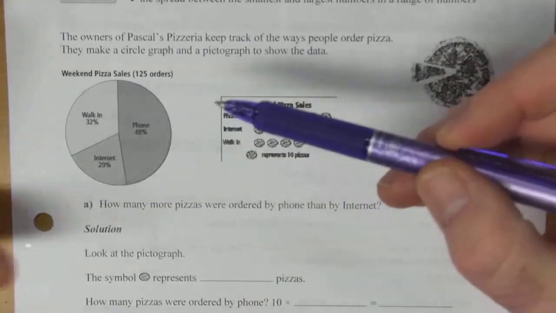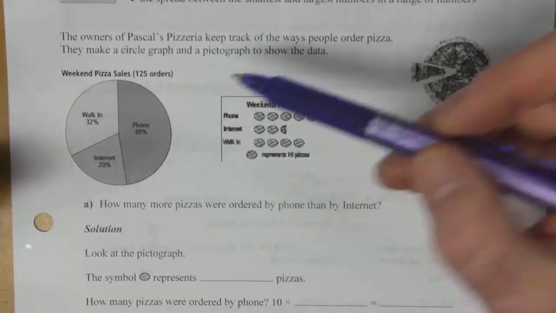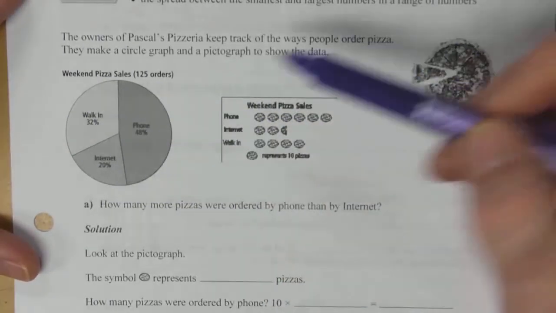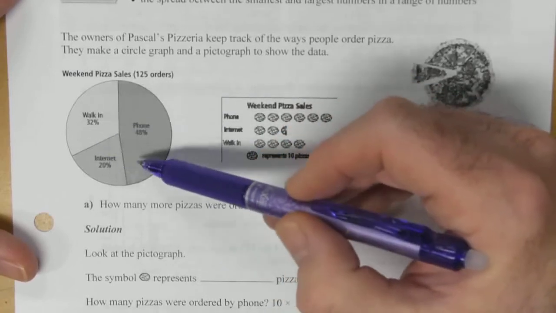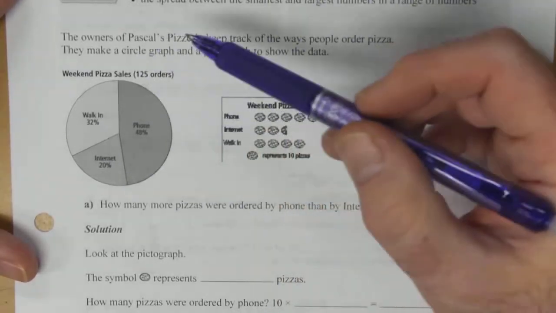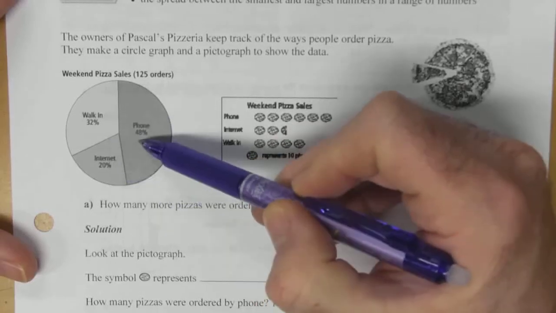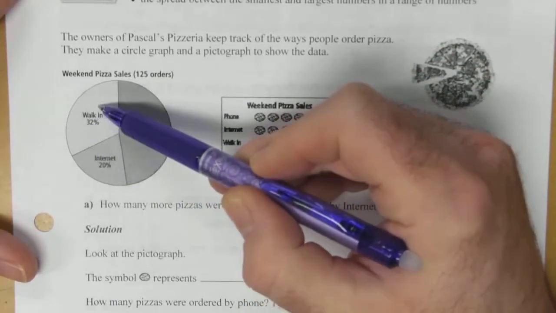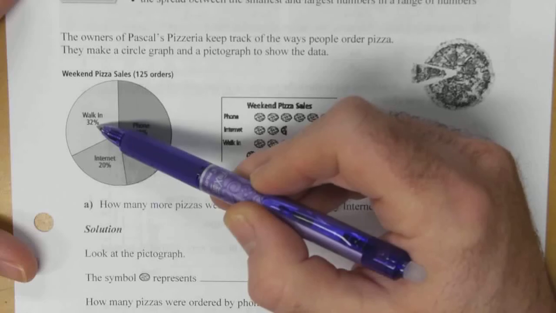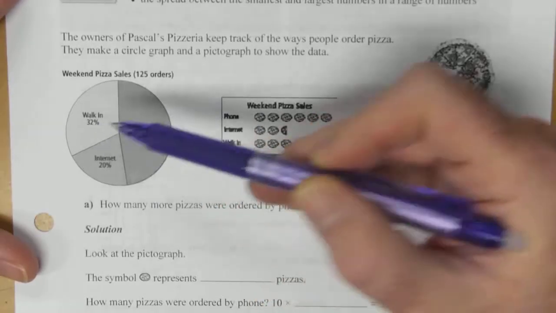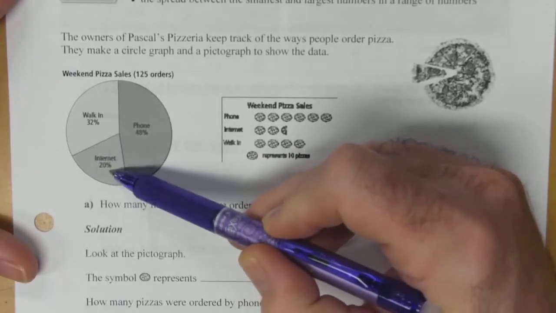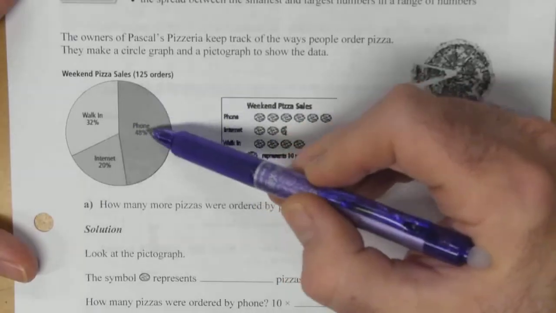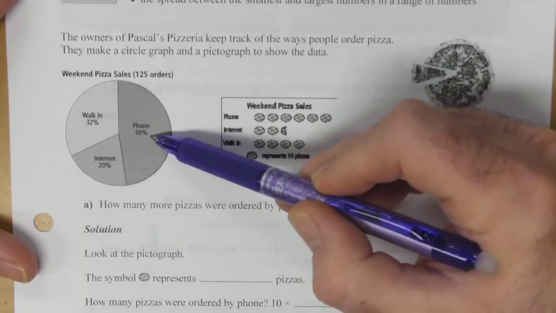This is a circle graph, obviously named that because we have a circle to start with, and it's divided into pieces, kind of like pizza or a pie. It's cut into different pieces, and each piece is labeled with a percentage usually. So this piece represents the walk-in traffic, which was 32% of the total traffic. Internet orders came from 20% of the sales, and then phone orders was 48%.